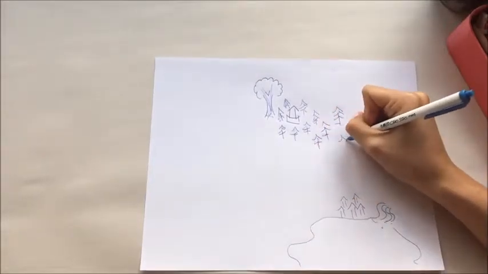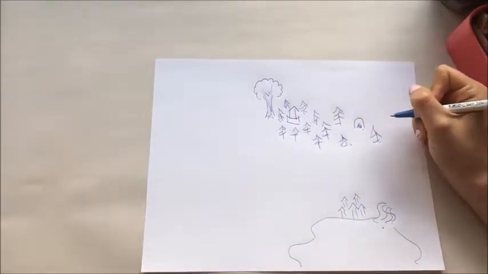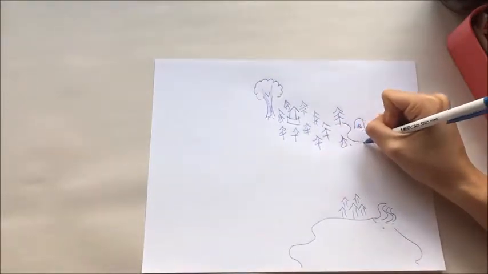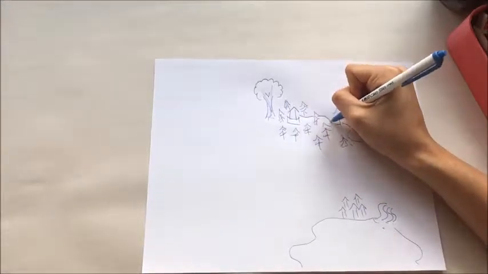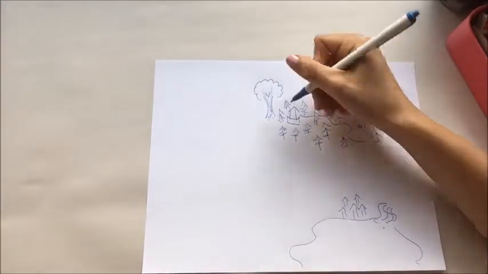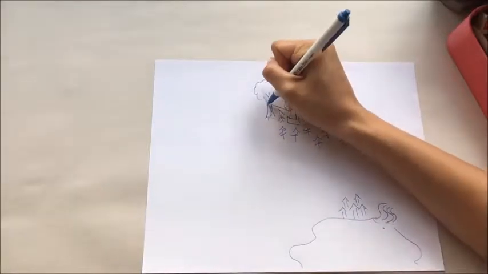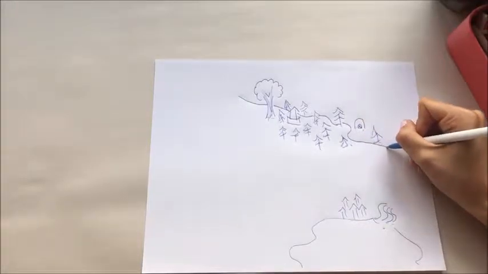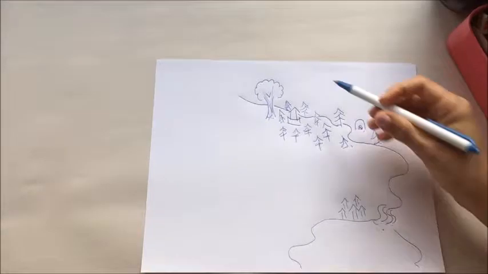So I'm going to draw some more trees here. Okay. And just for interest's sake, let's say there is a river that goes past here, because I'm going to say this village actually needs a river to receive certain supplies. So there's a river that goes past this village, comes past the cave, and my character maybe takes the river to get to the waterfall.